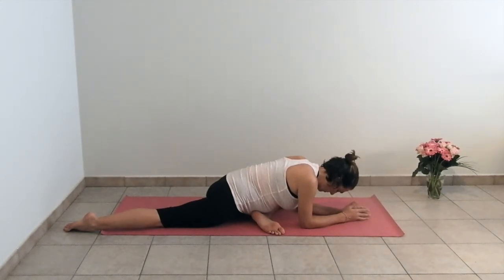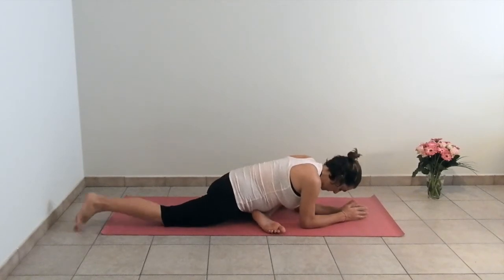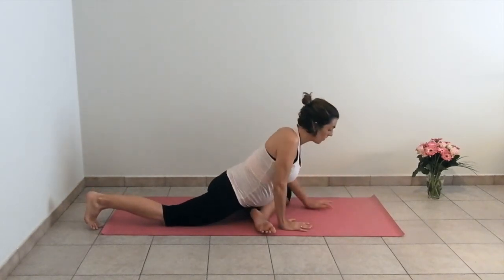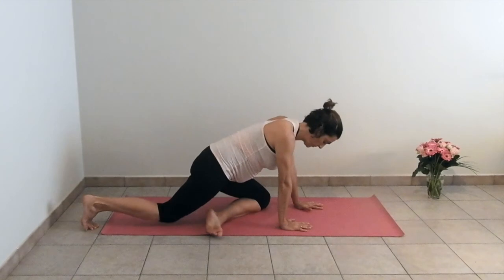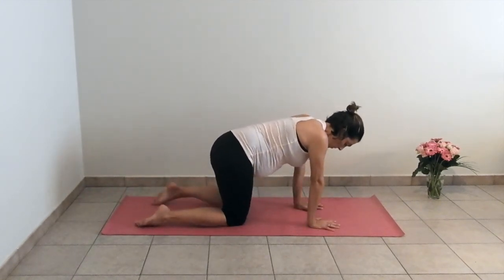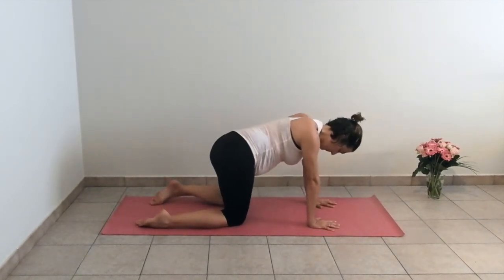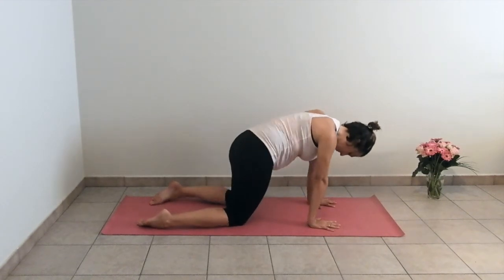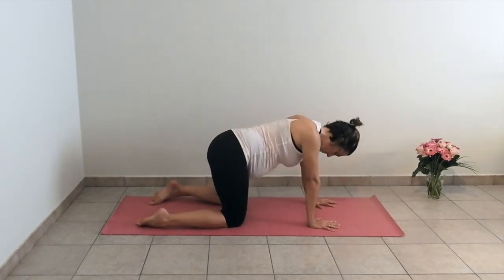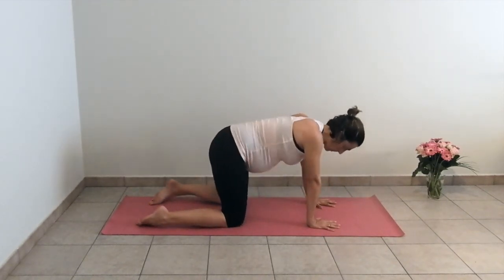One more deep breath. And then gently coming out. Slowly coming to all fours and then just doing some hip circles to release any tension we might feel in the hips, circling from left to right.